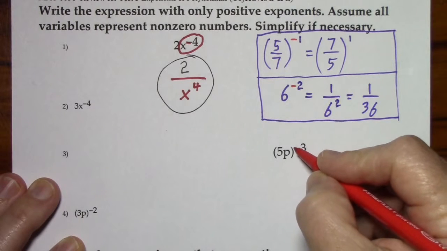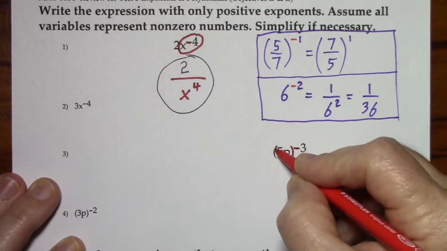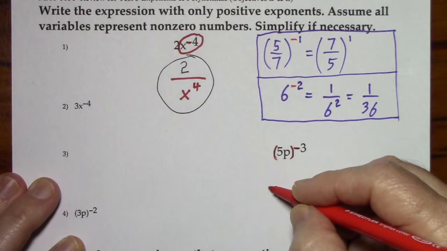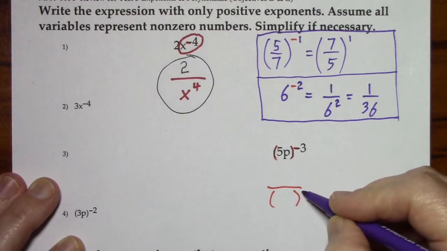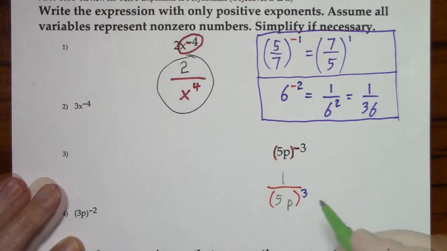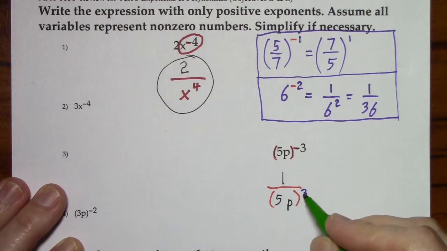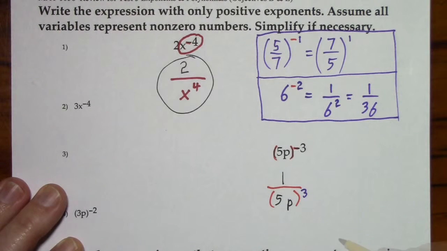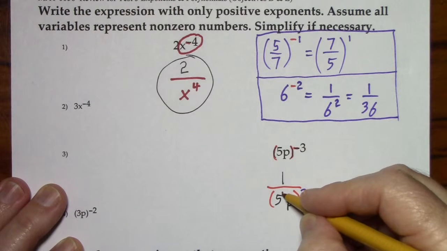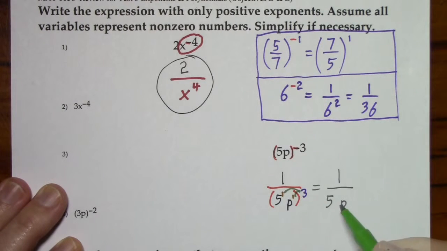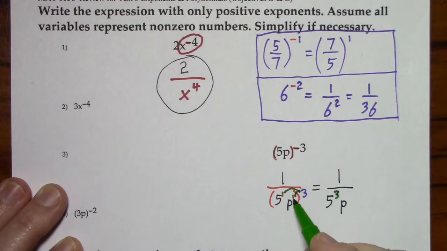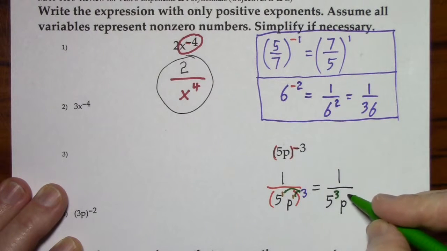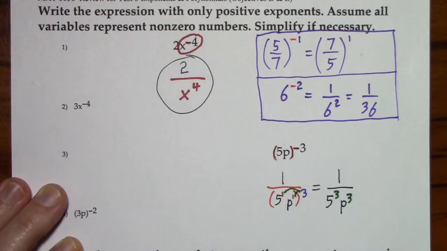In this case, the negative exponent applies to the parentheses, so that whole set of parentheses is going to end up in the denominator, and the exponent will become positive. Now this 3, we can apply the power rule and send it into each value inside. Each of these exponents is a 1, so we end up with 1 times 3 to the 3rd, and p 1 times 3 to the 3rd.